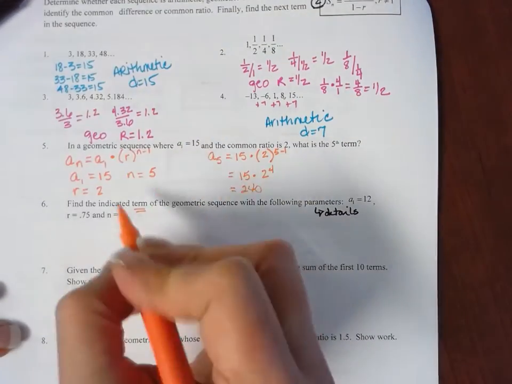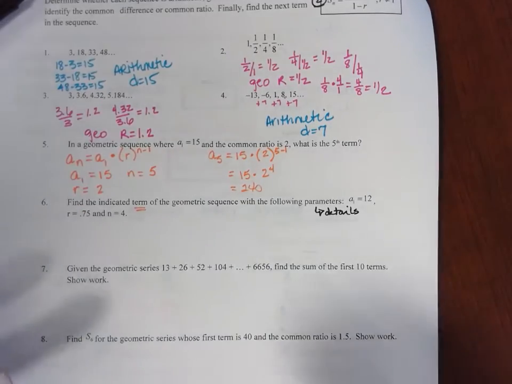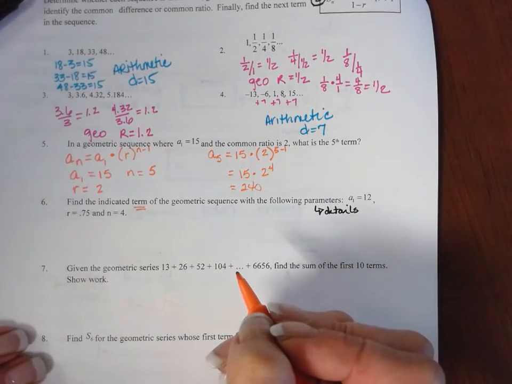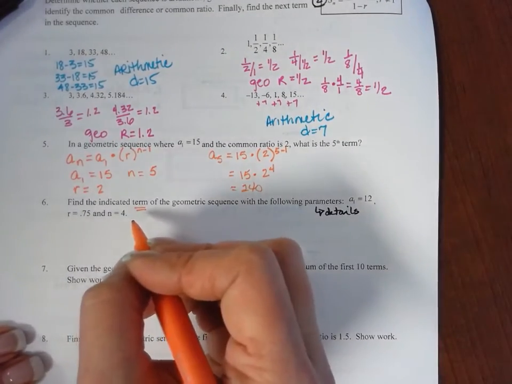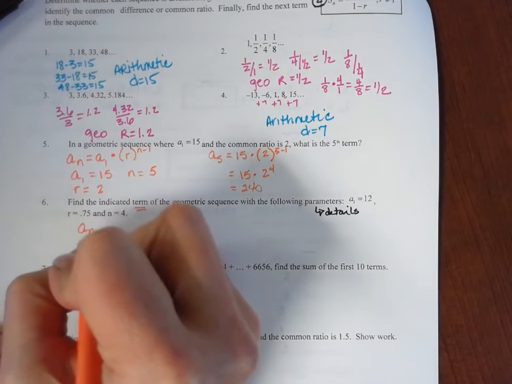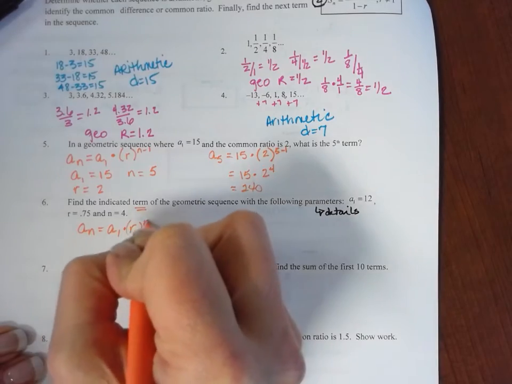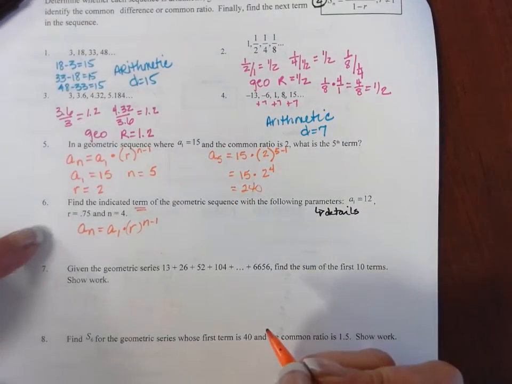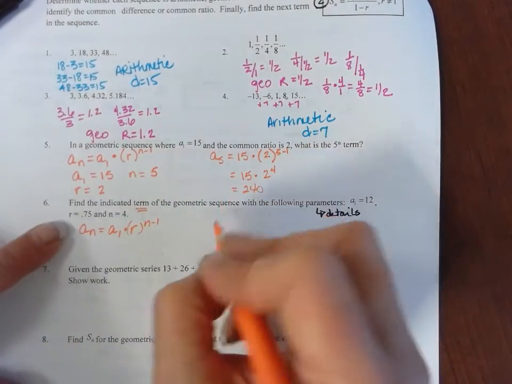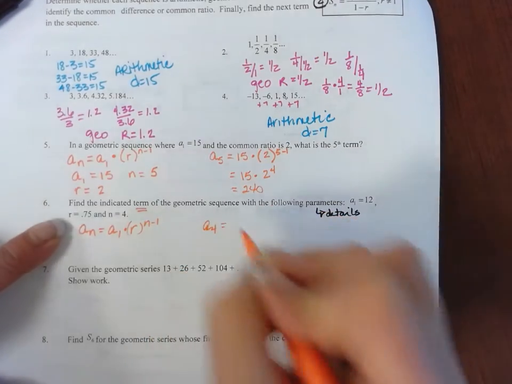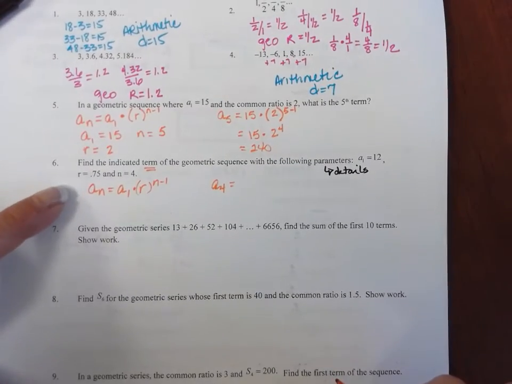All right, but since I'm finding a term, I'm going to use the first equation. So a sub n equals my first term times my ratio to the n minus 1. So what term am I looking for then? If n equals 4, just looking for the fourth term, right?